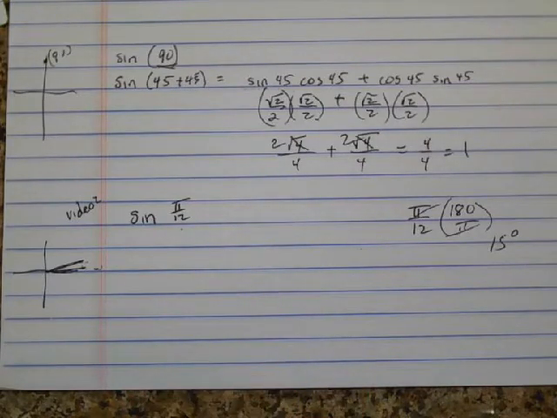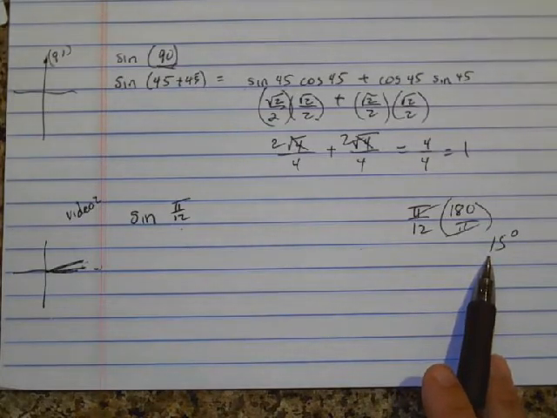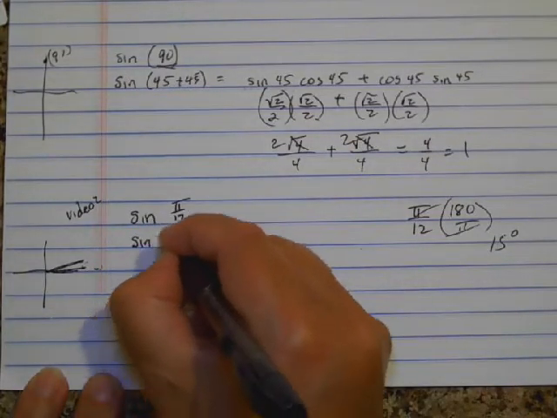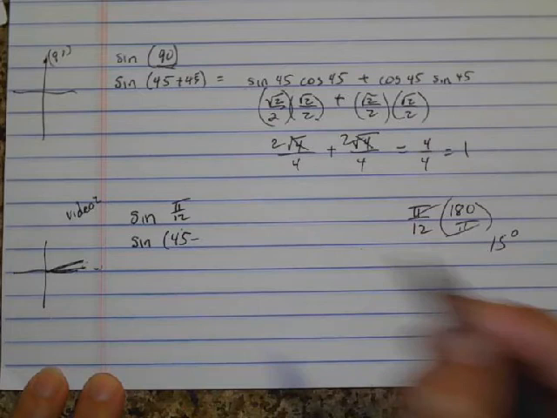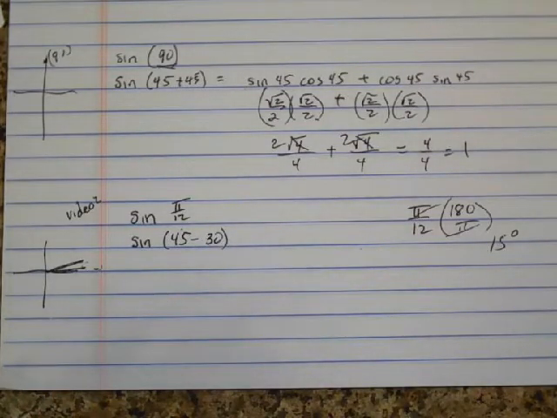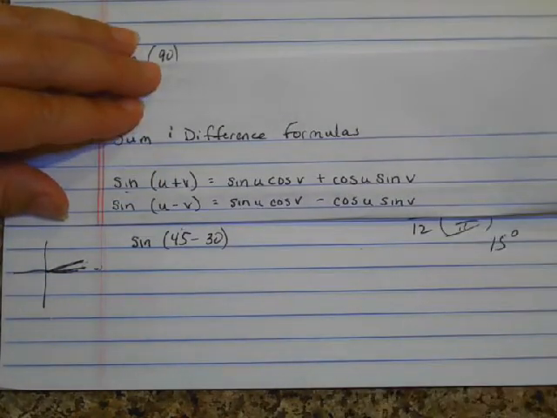So I either want to try to think of two things that add together to give me 15 degrees, or two things on the unit circle that will subtract to give me 15 degrees. So I'm going to use sine of 45 minus 30, because 45 minus 30 is 15. So this time I'm going to use the sine difference formula. So I'm going to use this one, the one where you're subtracting.